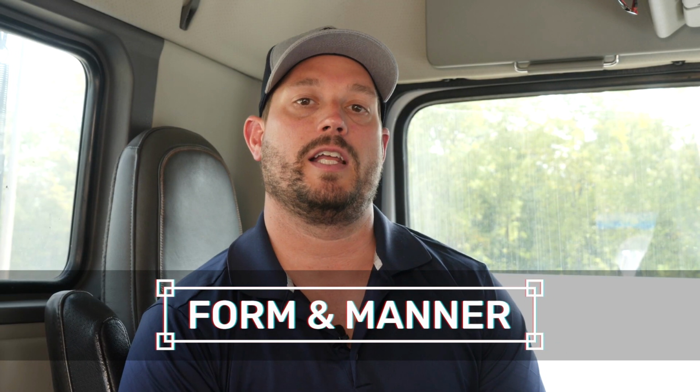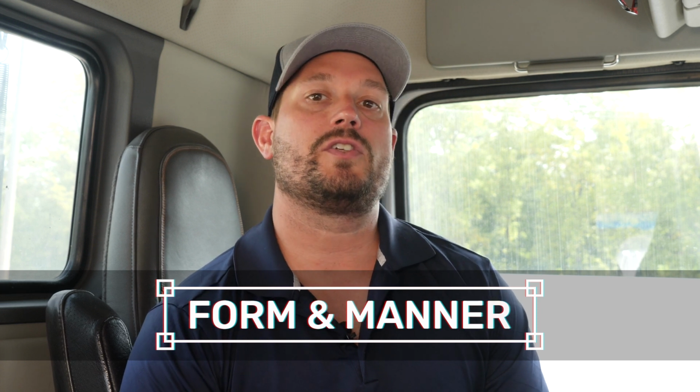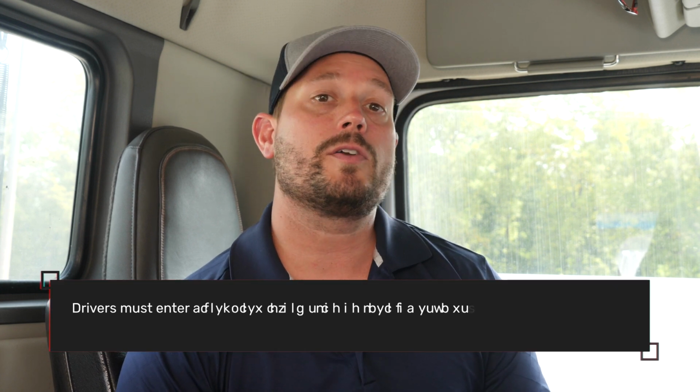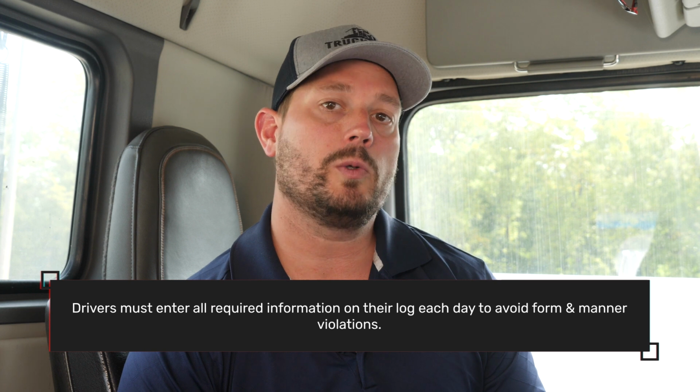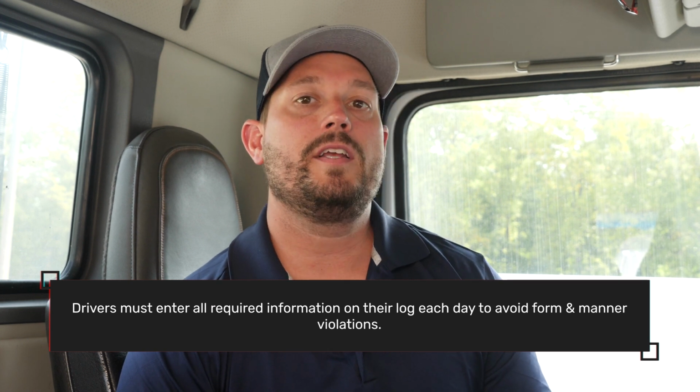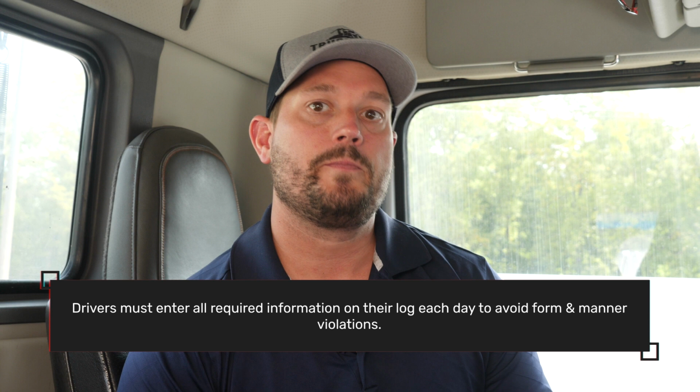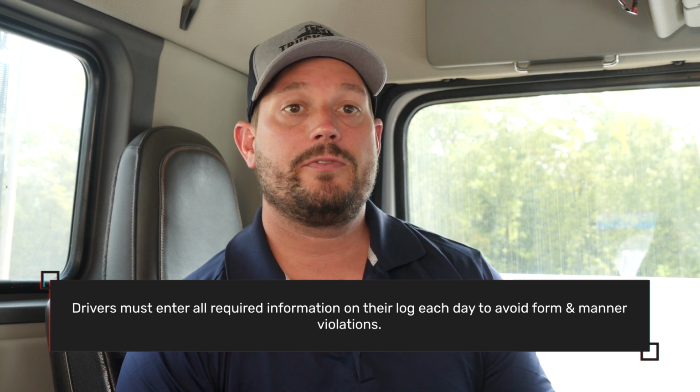Another common violation we see roadside is what's known as form and manner violations. This is a catch-all that's used to cite drivers for failing to include all of the required information on their log. Now, the good thing about ELDs is that they will automatically fill in most of the required information on your electronic log, including the name of your carrier, the date, and your mileage, to name a few items. But there are some required fields that you have to fill in manually each day. Notably, these include your shipping number and trailer number, as applicable. It's easy to forget these fields, but doing so will lead to violations during an inspection.